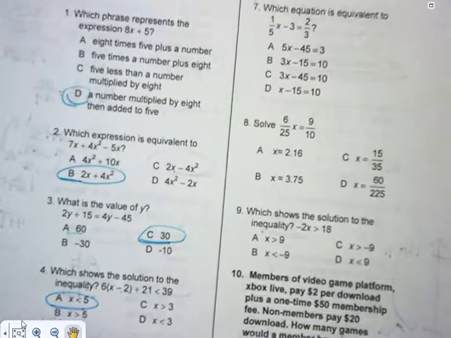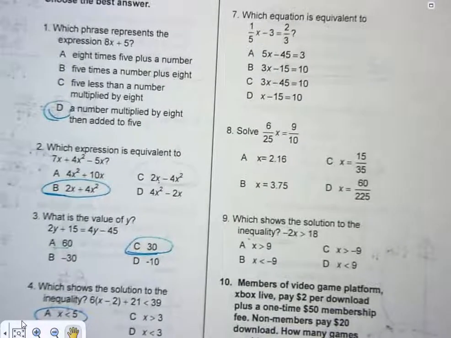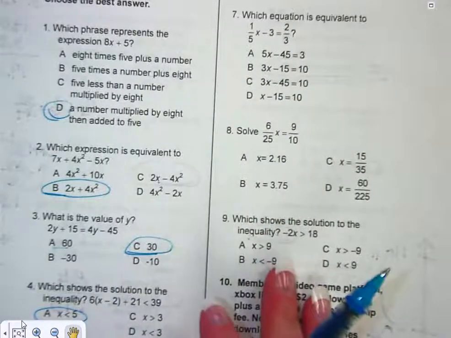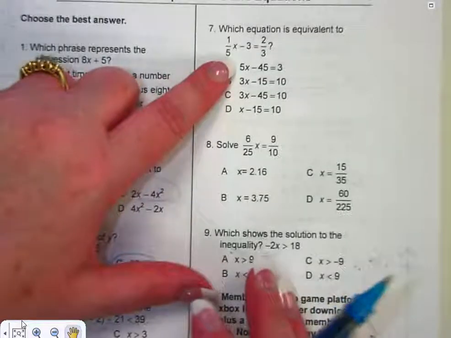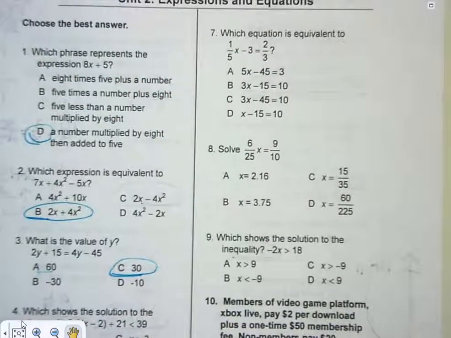All right, number 7. I think this one is a little bit tricky. What equation is equivalent to 1/5 x minus 3 equals 2/3? So I'm looking for one that is equivalent to this one. All right, so how can I solve this equation? Let's see, I need another sheet of paper.